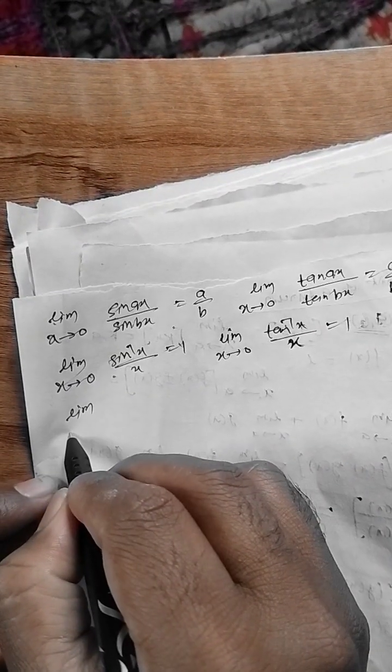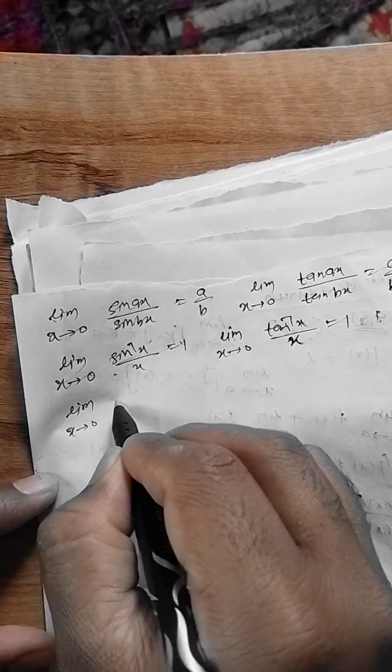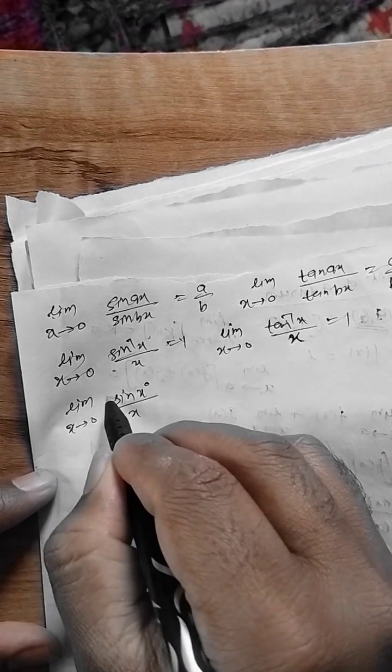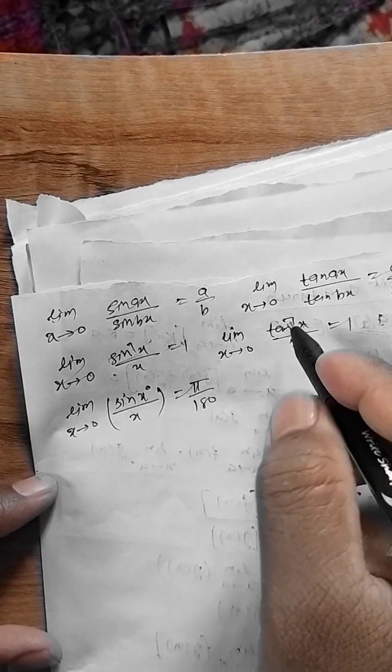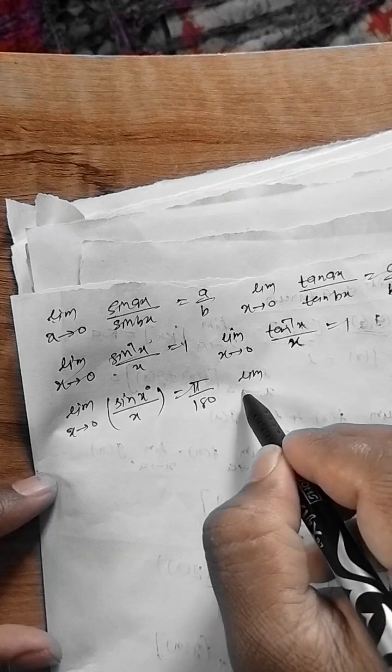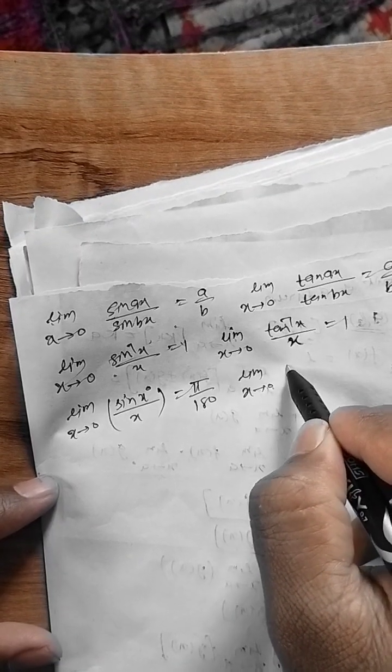Limit x tends to 0 sin x degree upon x is equal to pi by 180. Limit x tends to 0 tan x degree upon x is equal to pi by 180.